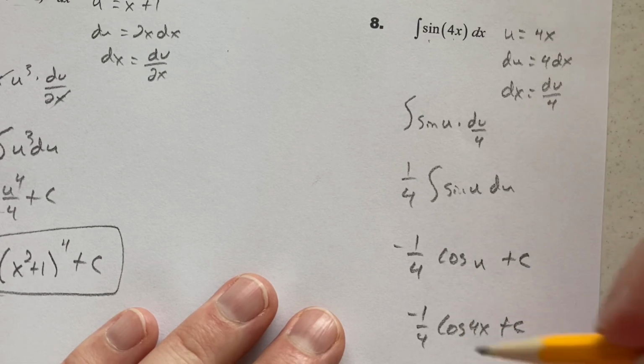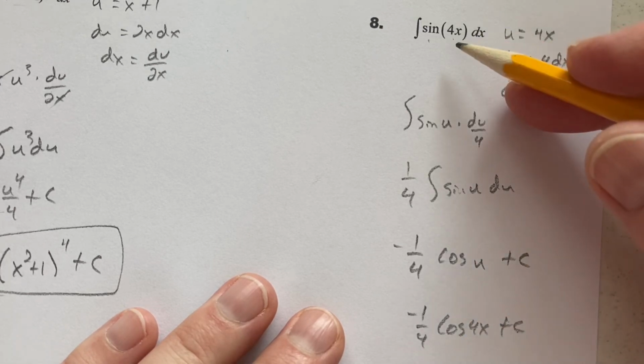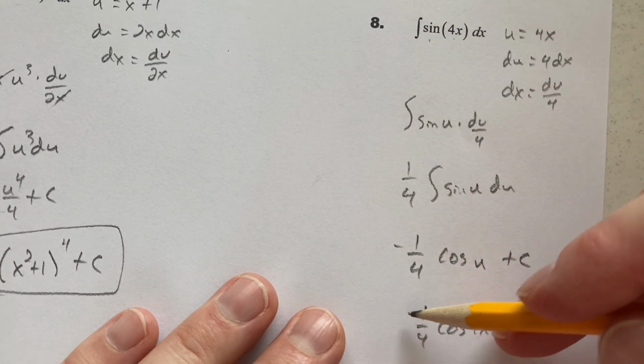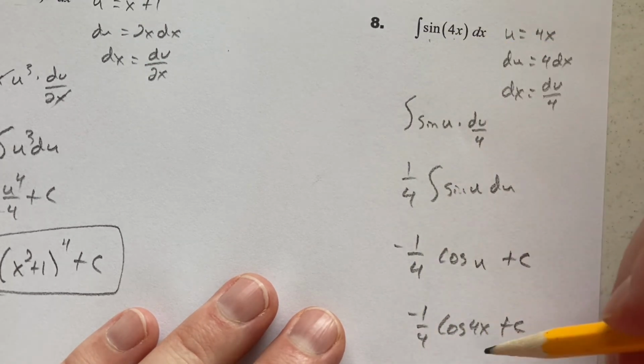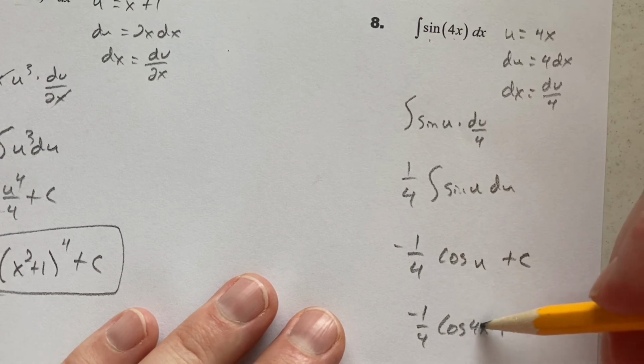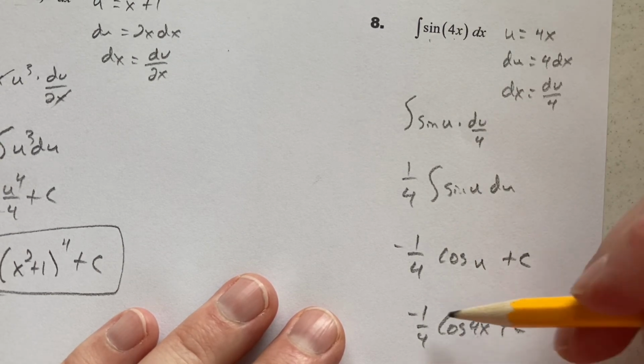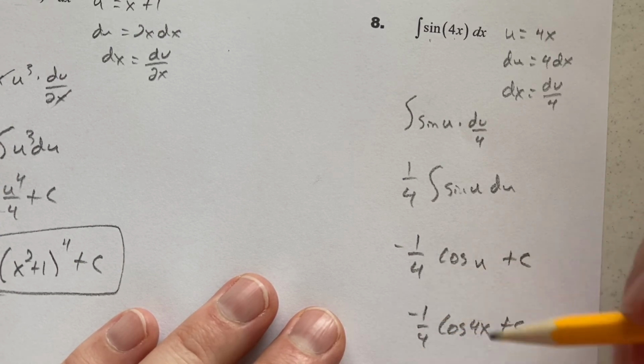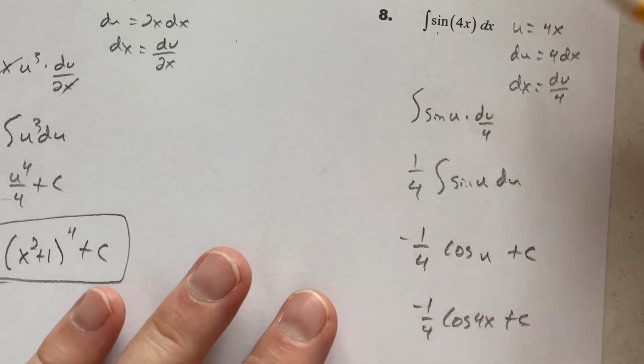Now, some of you could have looked at this and gotten here just by kind of figuring out what do I have to take the derivative of to get back to here. You know, so you know sine goes to cosine. You knew it would be negative because of that. You knew the 4x would have to stay. And then you know when you take the derivative of that by chain rule, that 4 would come out. So the 1/4 cancels that 4. So you could have kind of thought your way through that part if you wanted to, but there's nothing wrong with the u sub either.